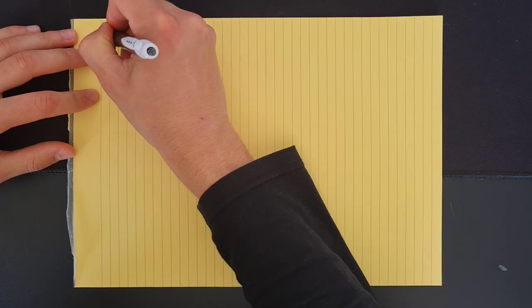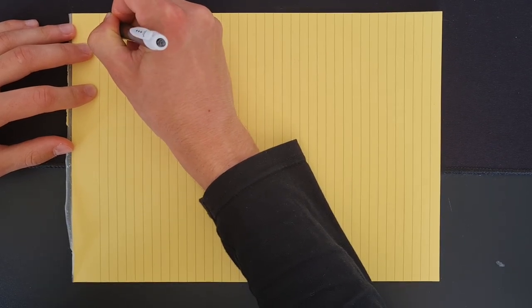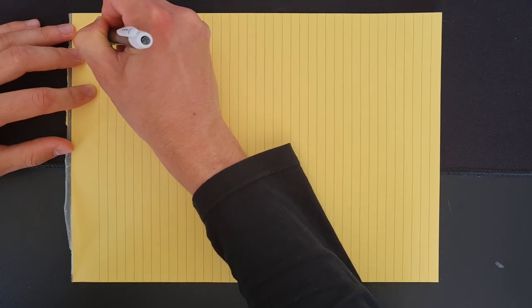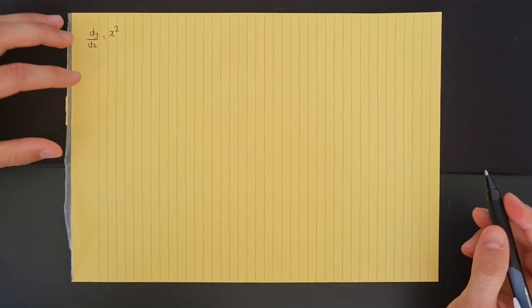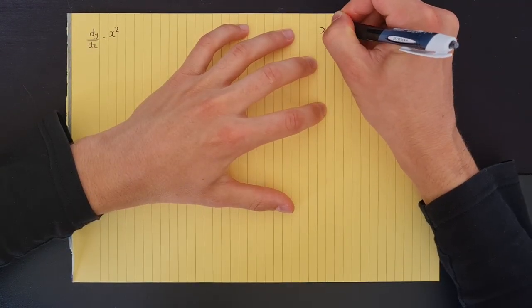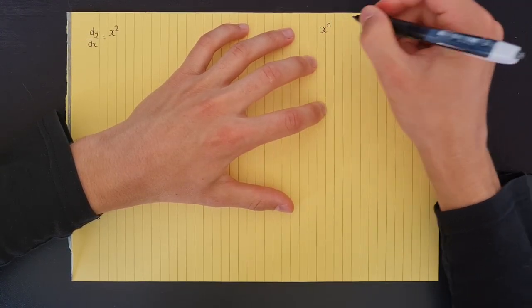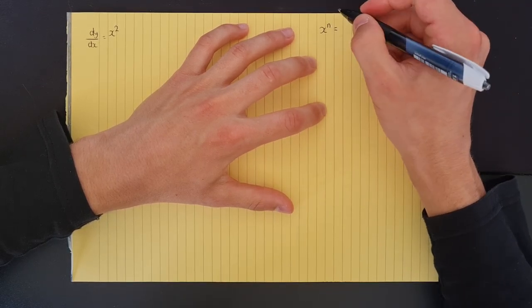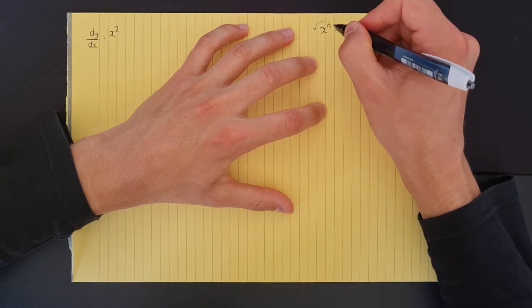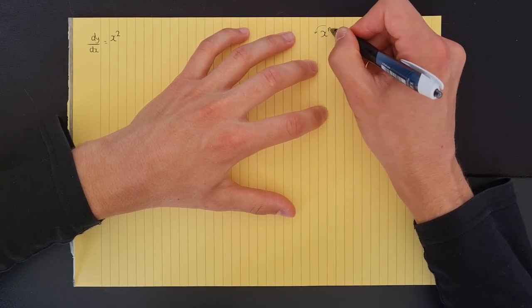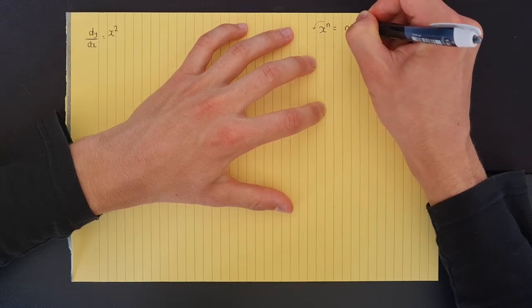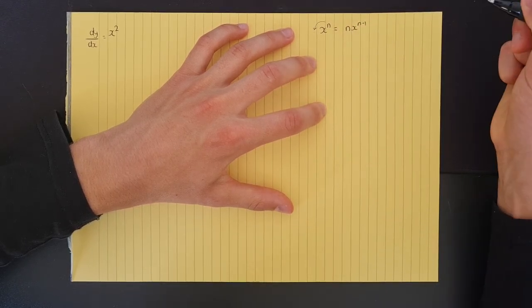Okay, so differentiation. Let's say we have dy/dx of x squared. The first thing to know is the formula for differentiation. Say you have x to the power of n and you need to differentiate it. You take the power and bring it down, so you multiply this value by the power, and then you take 1 off the power. So it's nx to the power of n minus 1.